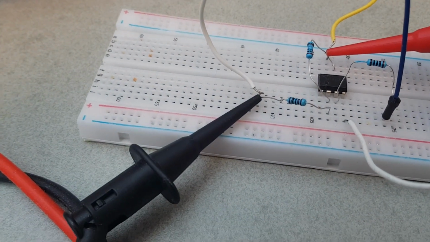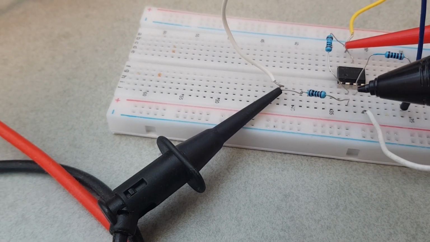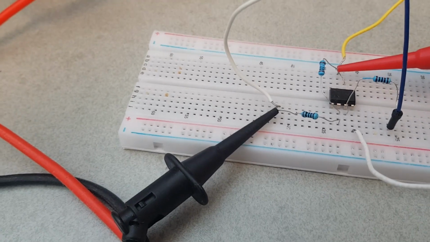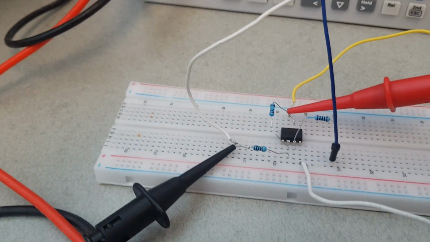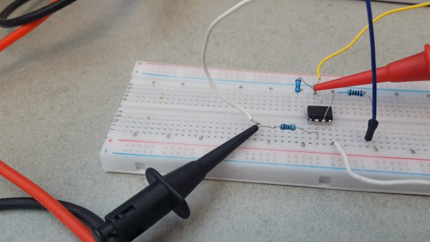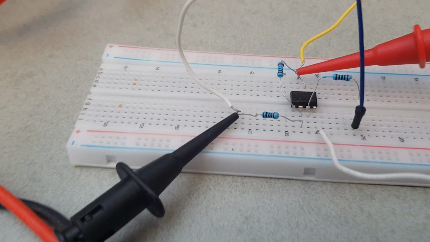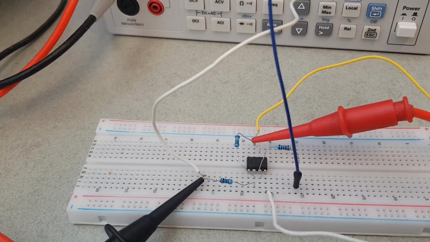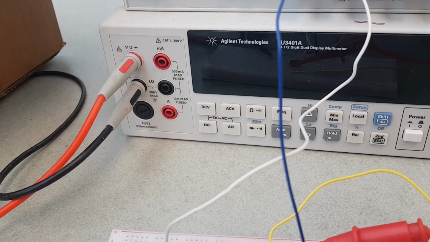On the other hand, pin number 3 here is connected to a resistance connected to the voltage supply. So we switched our input from the inverting input to the non-inverting input, or from pin number 2 to pin number 3.